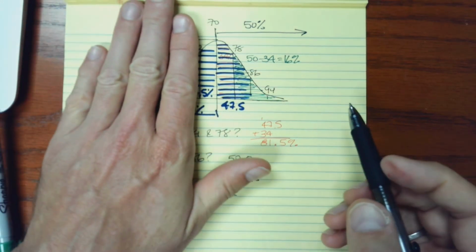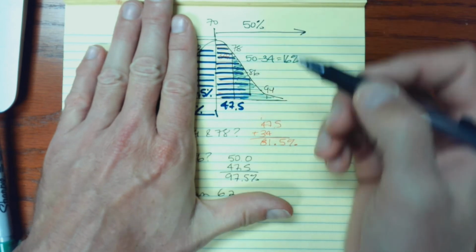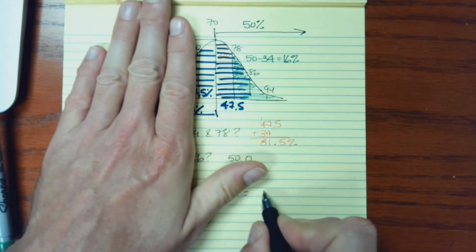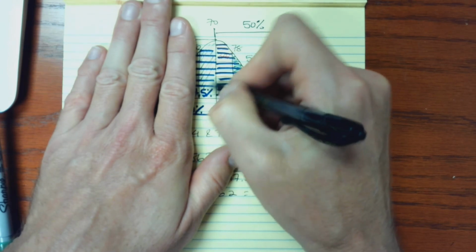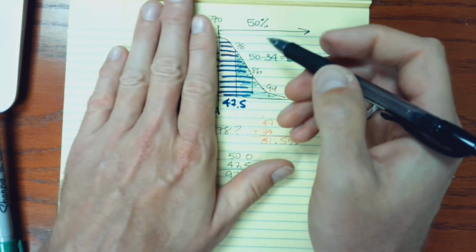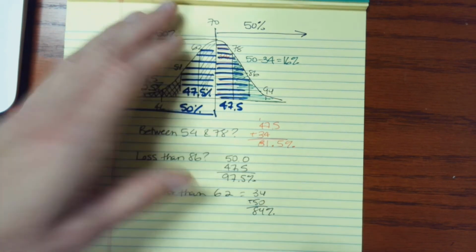So in that case, we're looking from here over. I know that this is 50%, that's 34, so that would be 34. That's just this area, plus my 50, 34 plus 50, that would be 84%.